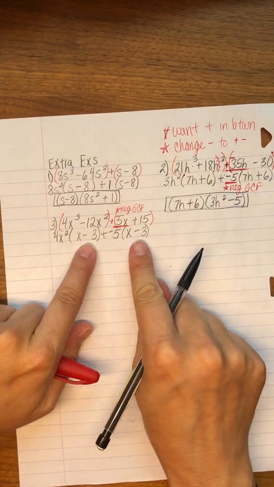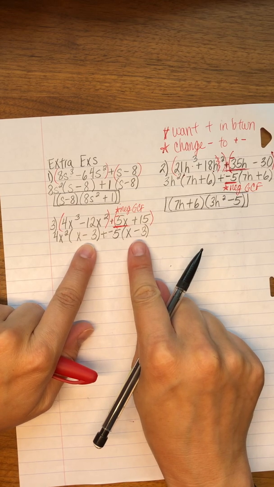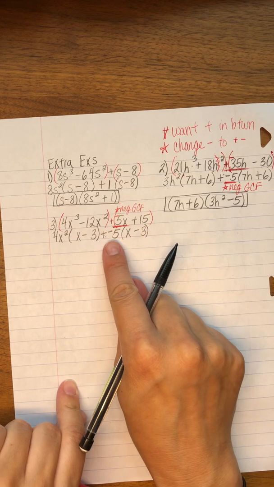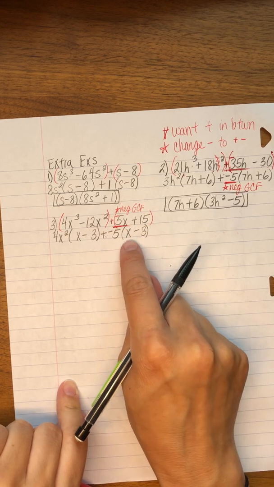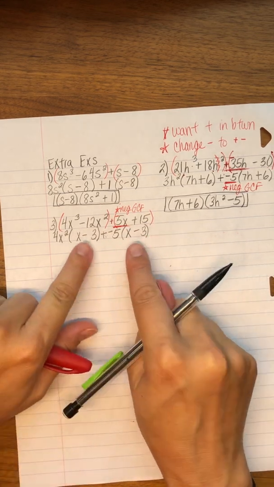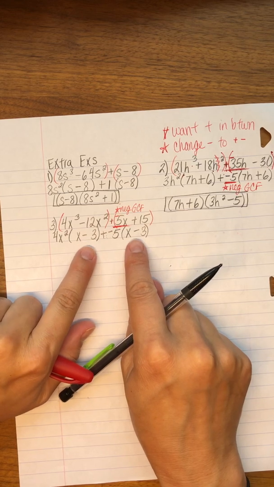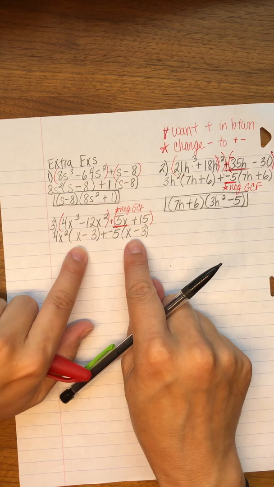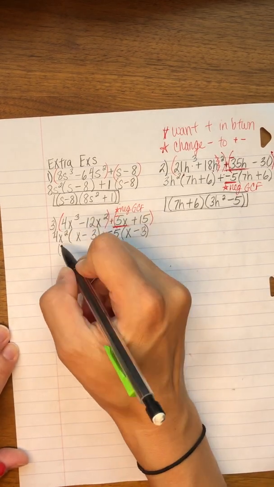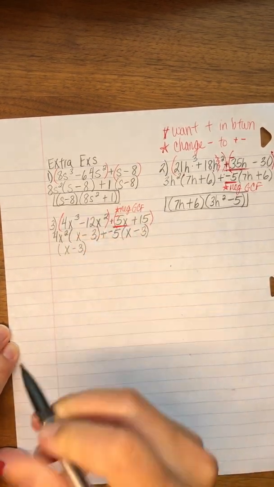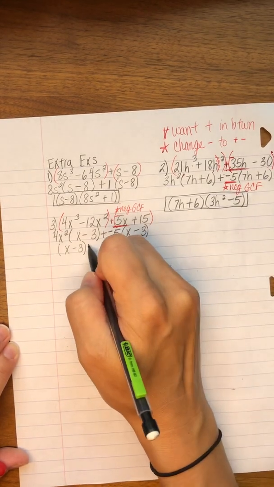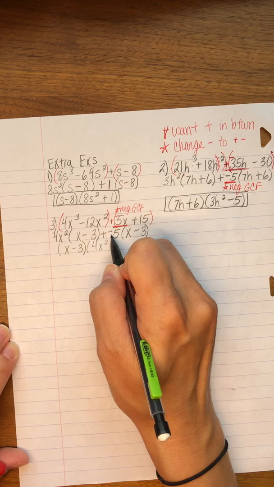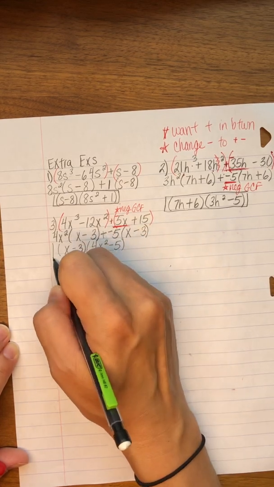Notice how I'm left with this common group, x minus 3. Again, that has to happen. If I had taken out a positive 5, then this would have been negative x and plus 3. This would not have been the same, so that would not be allowed. I need these two to be exactly the same. So let's go ahead and finish up this problem. My common group is x minus 3 times the remaining terms, or the GCFs, which would be 4x squared minus 5, just like that.